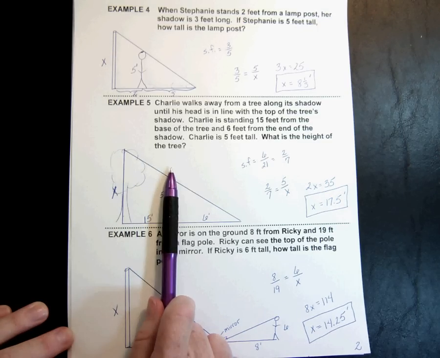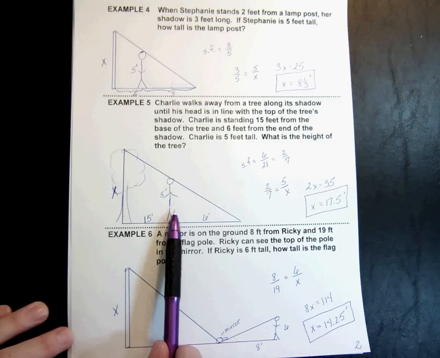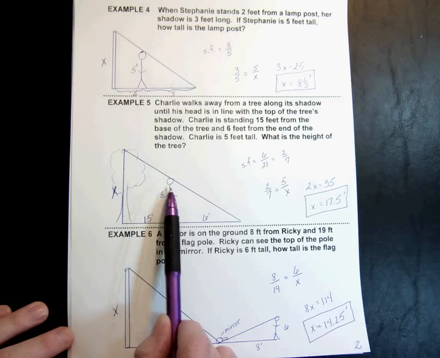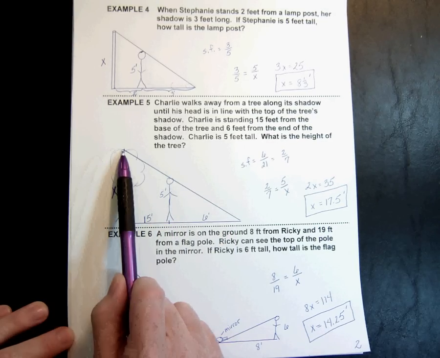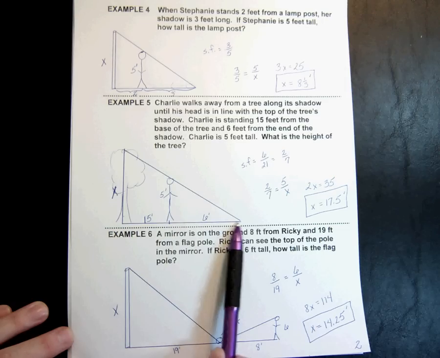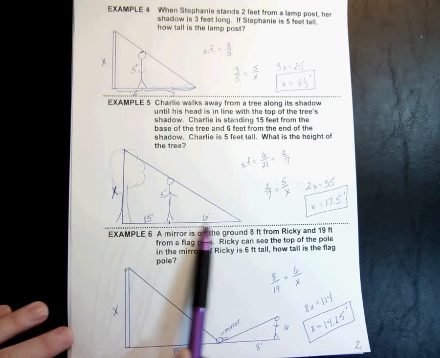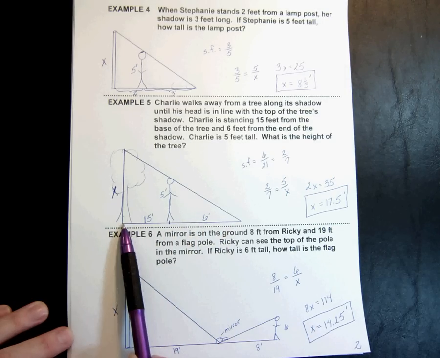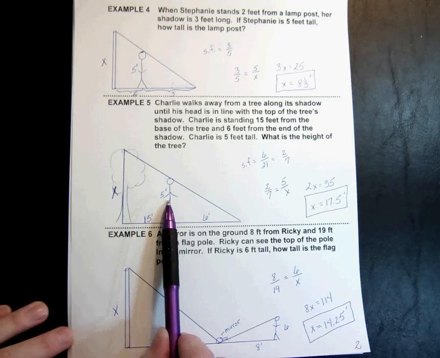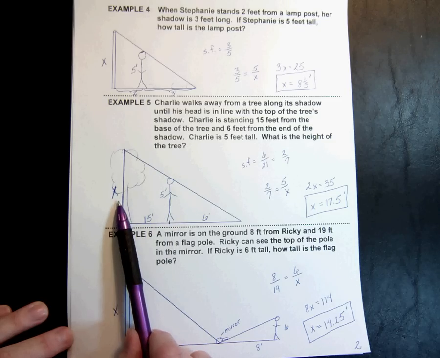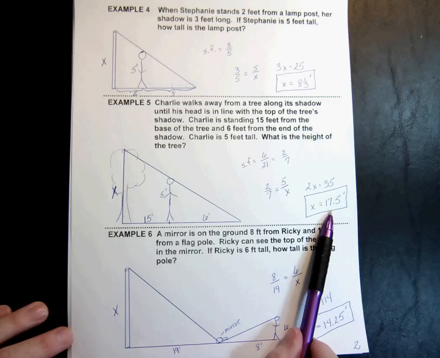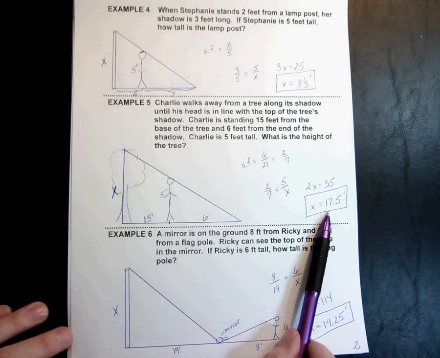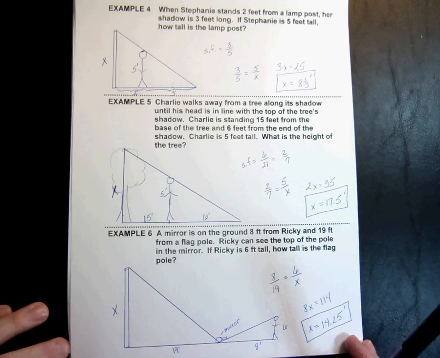Assuming these are parallel lines, you can form a similarity by angle-angle similarity again. The small triangle includes the 5 and 6. The large triangle includes the unknown and 21, because you don't take just 15, you take the distance from here to here. So 6 to 21 reduces to 2/7, representing the 5 is to x as your other similar proportions. Cross products gives you 17.5 feet. Again, make sure you copy these down for future reference when you're working through the problems.